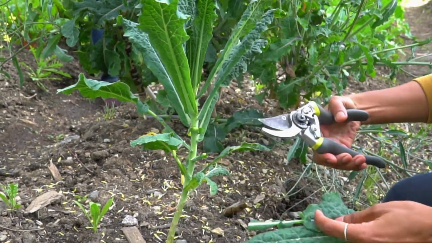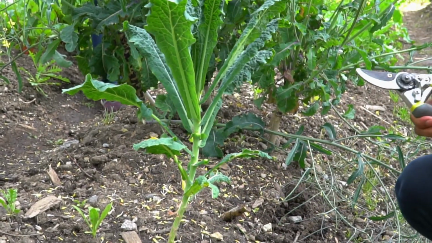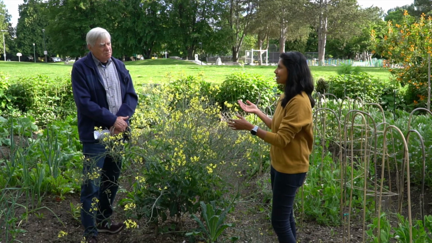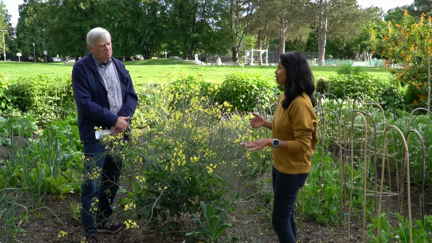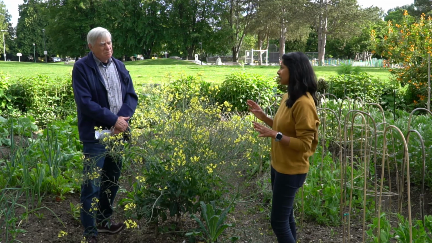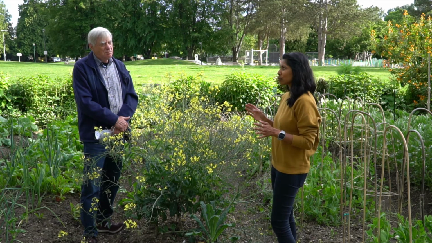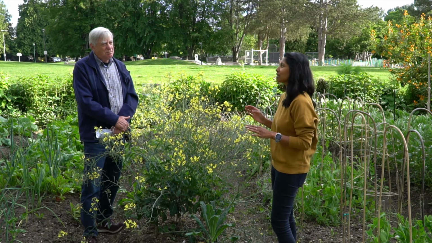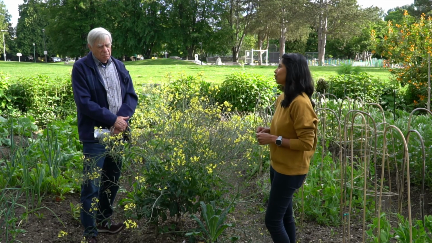But with kale, the more you cut it, the more it's going to grow. It's quite resilient. And it's a plant that is great for both raised garden beds and containers, and incredibly easy to grow. And I'm sure most people don't know that kale has a lot of vitamin C, so it's actually very good for you as well.